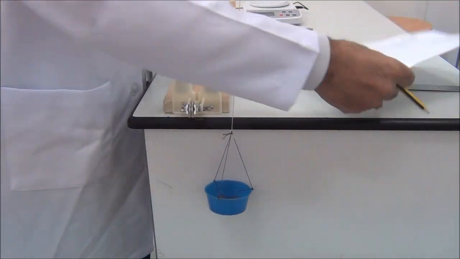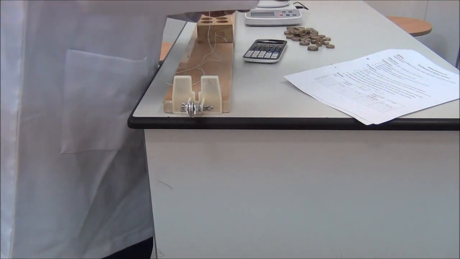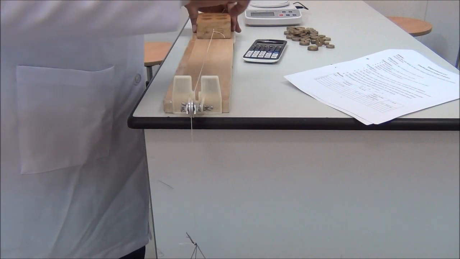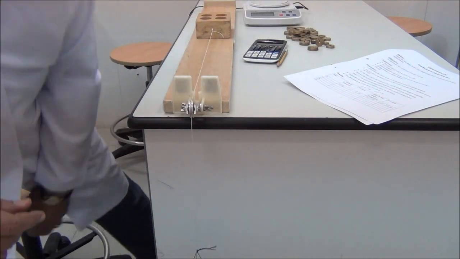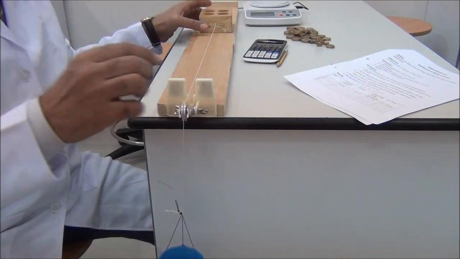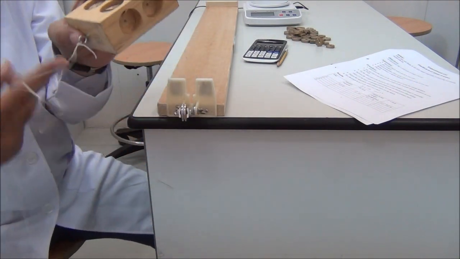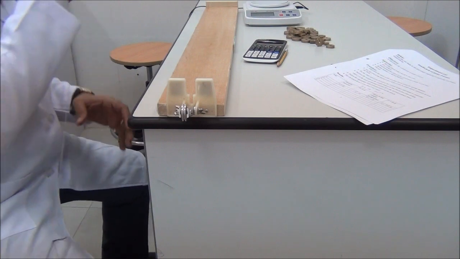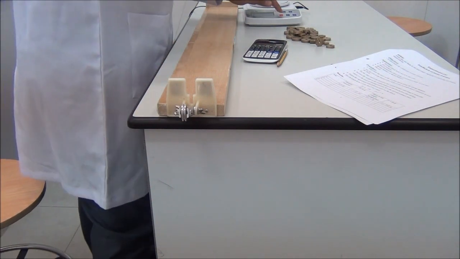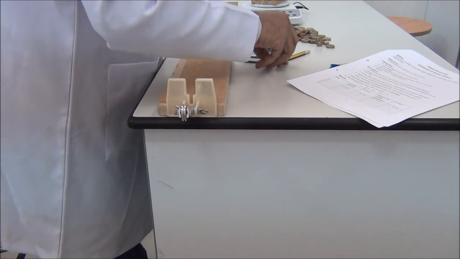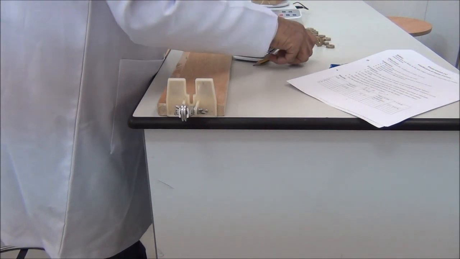We repeat this experiment. We remove the mass and repeat the experiment, and we put more slots on the wooden block. We find the mass of the wooden block including the slots. So the total mass is 232.9.